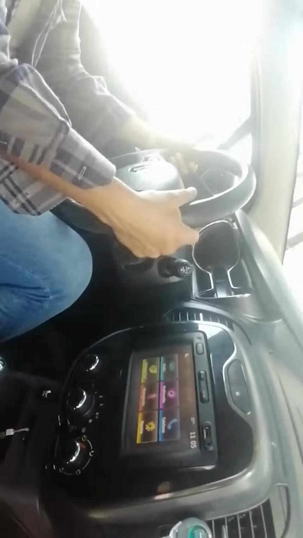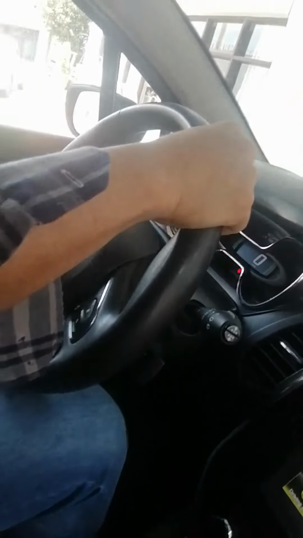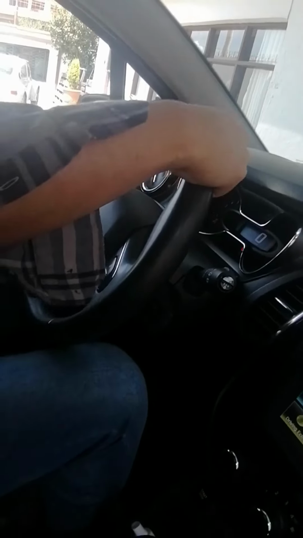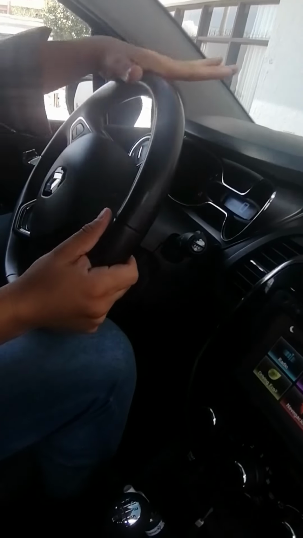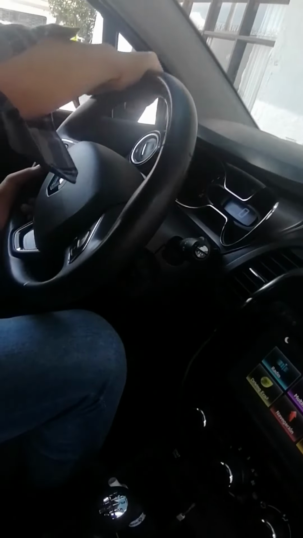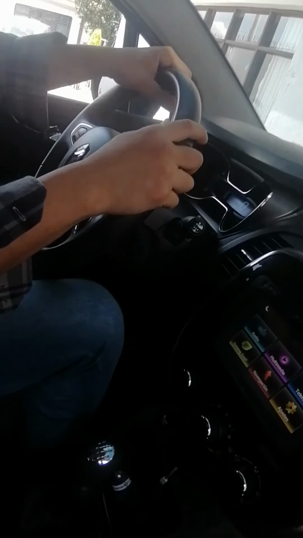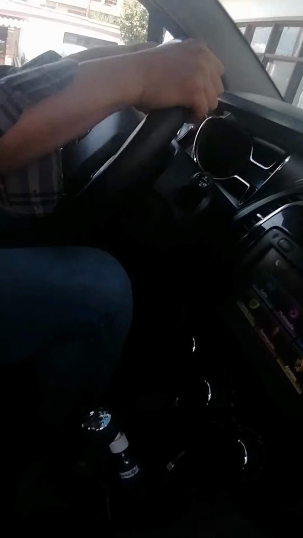Now, here we have the steering wheel. This is the device, the part of the car that is going to allow us to give direction. Whether you want to go right or you want to go left, you are going to have to do it with this. Always. You always have to be really careful to pay attention.